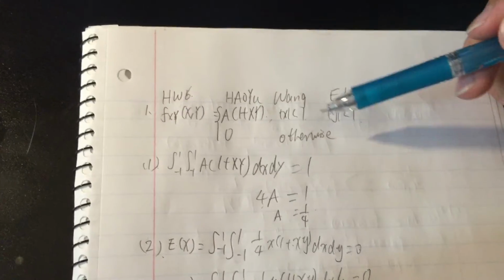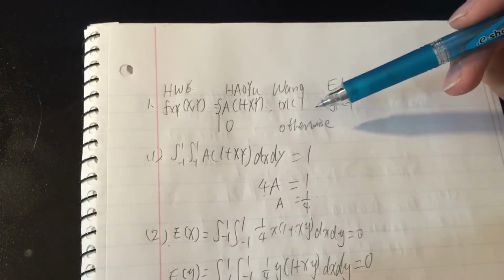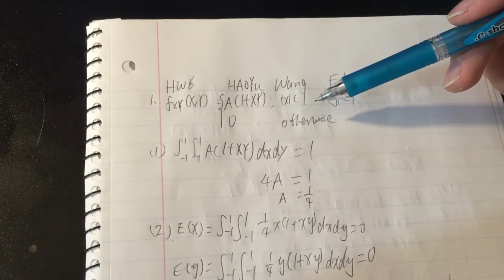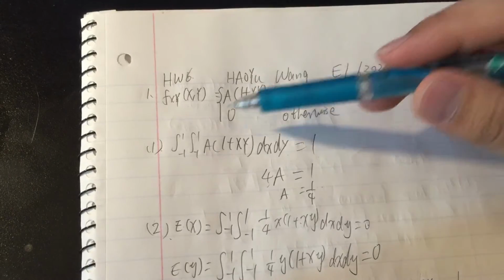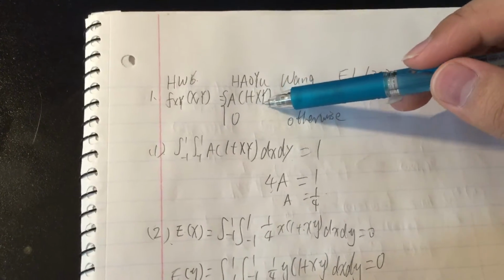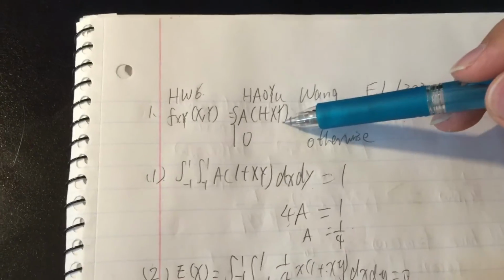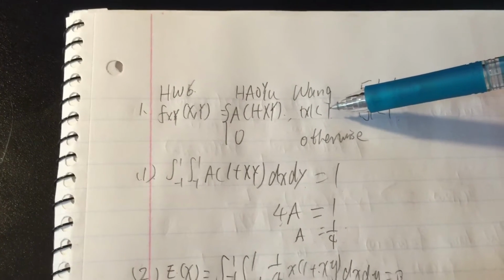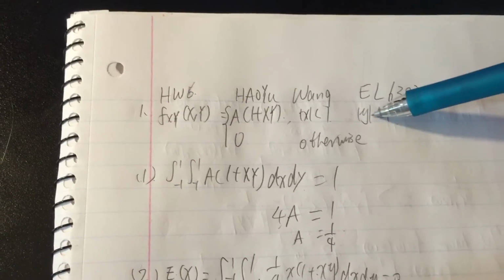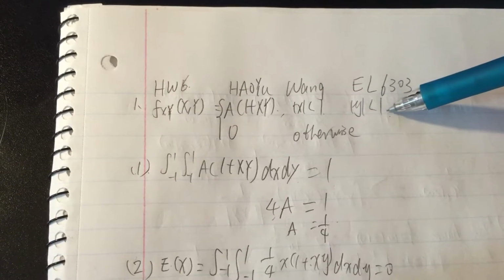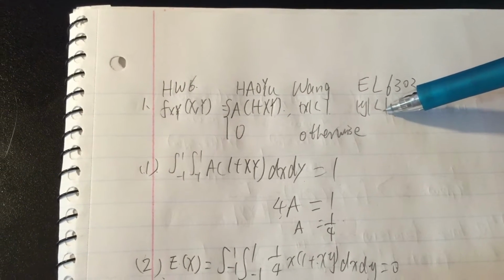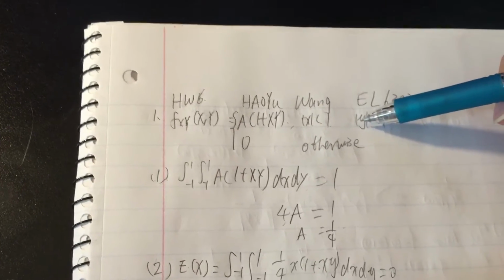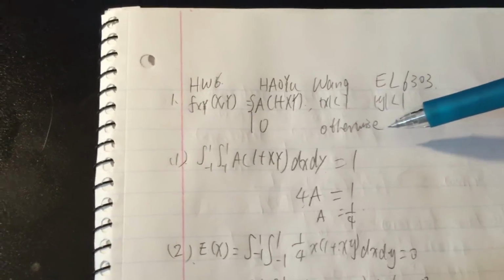And here is homework 1. We are given a density function f(x, y) equal to a times (1 plus x times y), while the absolute value of x and the absolute value of y are both smaller than 1, and it is equal to 0 in all other cases.